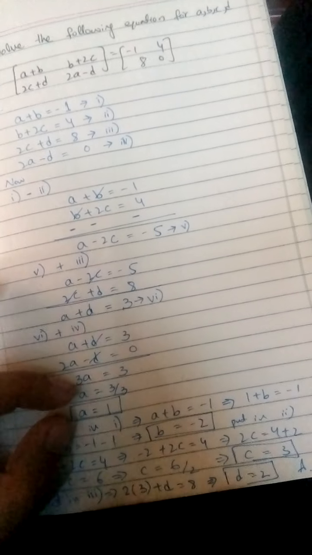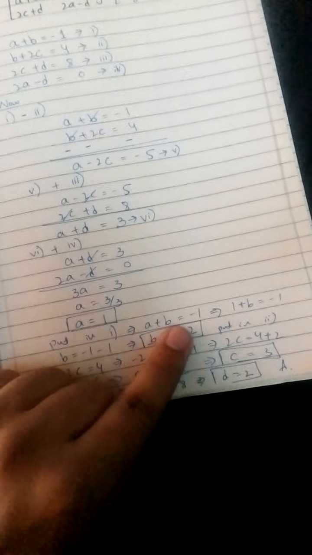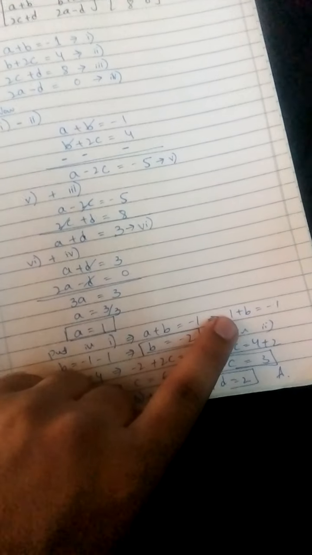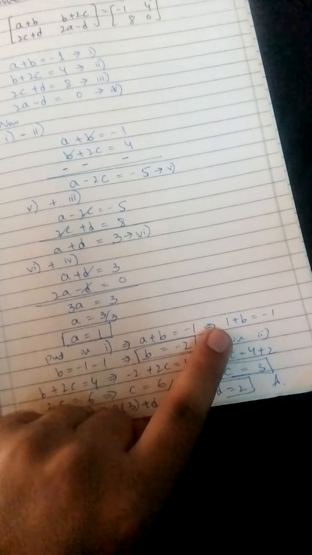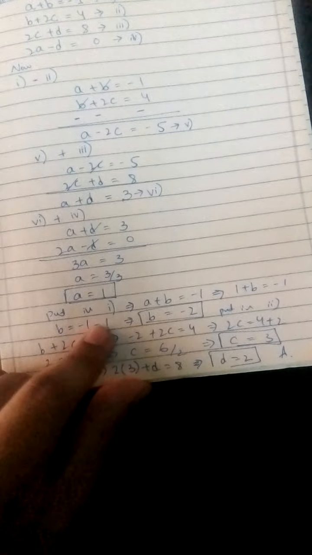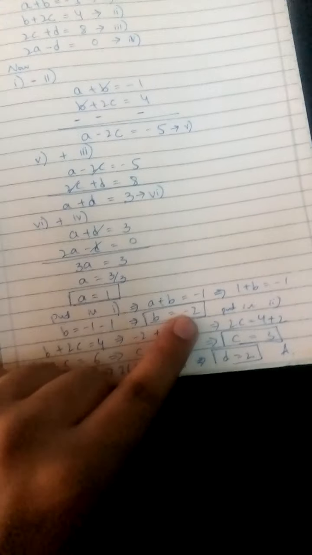Now we have to put the value of a in any equation. I put this in equation number 1. What is equation 1? a plus b is equal to negative 1. So a plus b is negative 1, the value of a is 1, and when I change its position it becomes negative 1. The sign is the same, 1 plus 1 is 2, and the sign is negative, so it is negative 2.